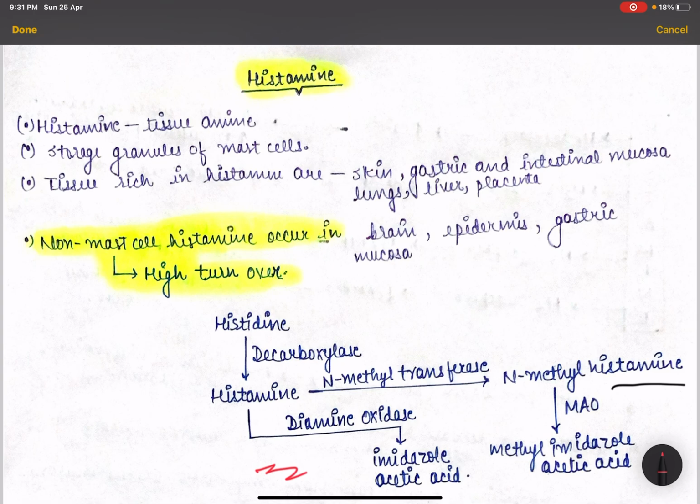So in this video we will be discussing histamine. So let's start. Histamine, what does that mean? Histo means tissue, so histamine is tissue amine, and it is present almost everywhere in animal tissue. They are mostly found in the storage granules of mast cells.